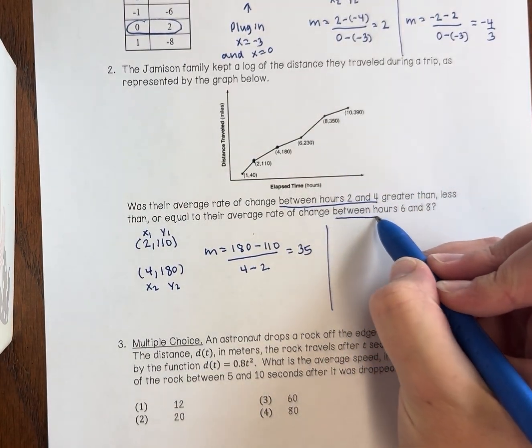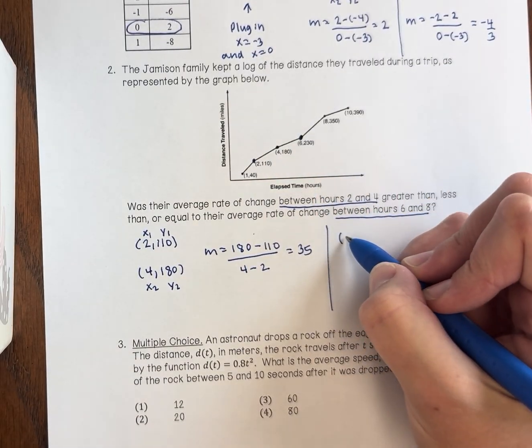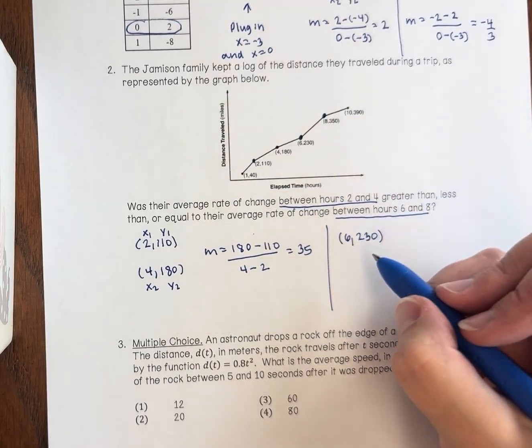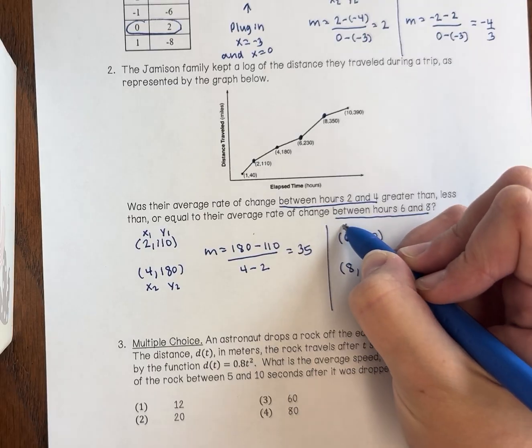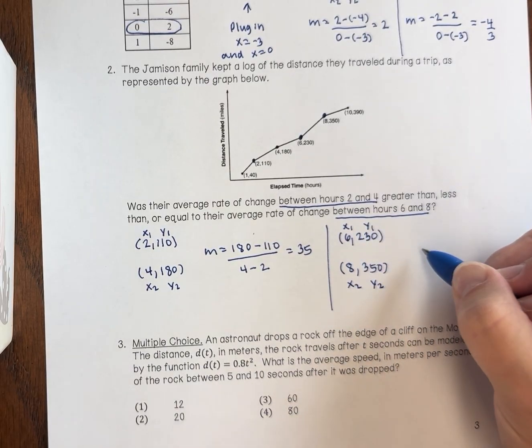Now we're going to do between hours 6 and 8. So 6 is at 230, and 8 is at 350. x1, y1, x2, y2.